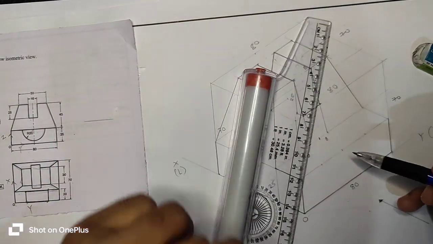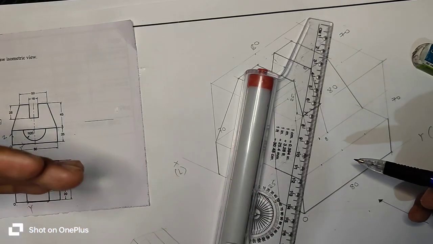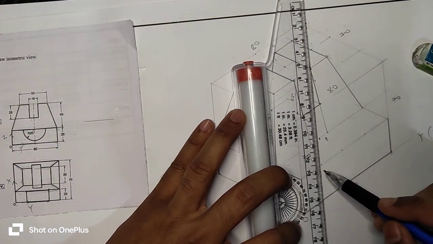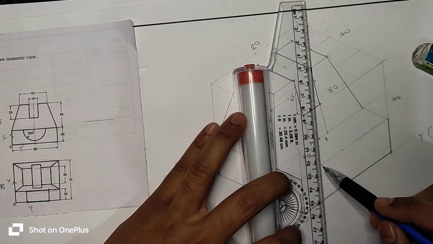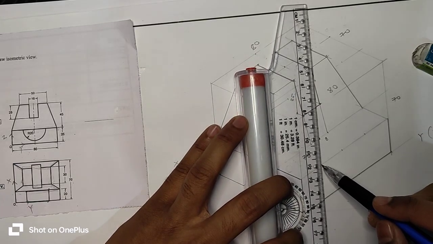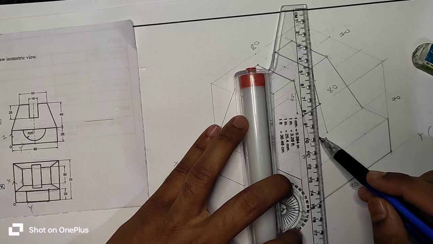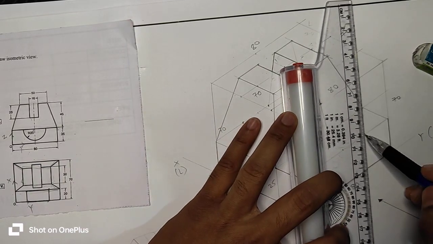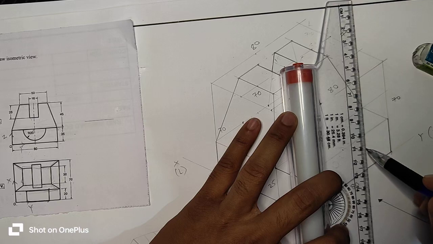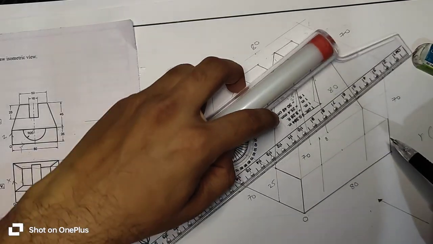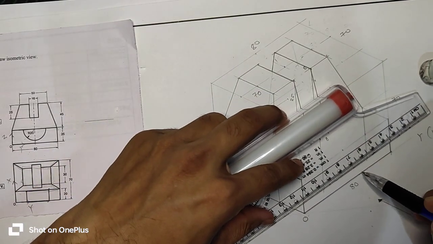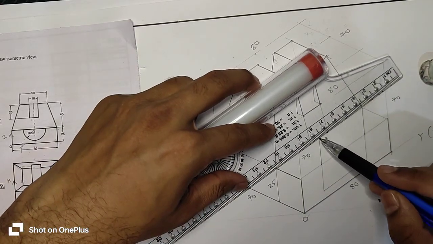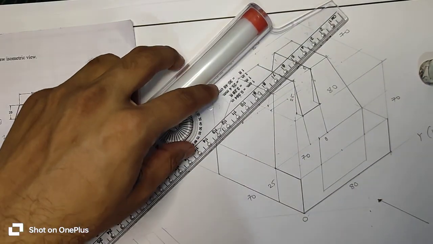Okay, now the circle is vertical, so we'll take z axis. From this point we will take 2 centimeter upward and 2 centimeter downward. Also from this point we'll take 2 centimeter upward and downward and complete this rhombus.